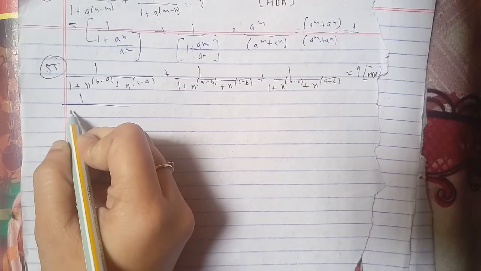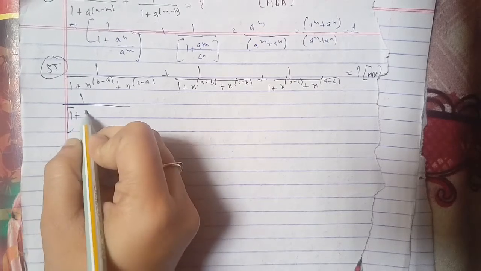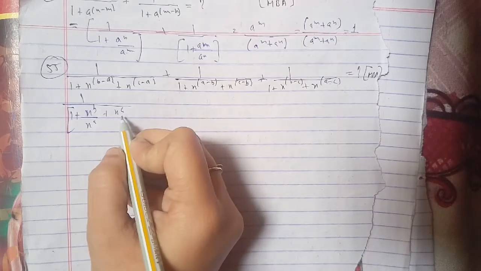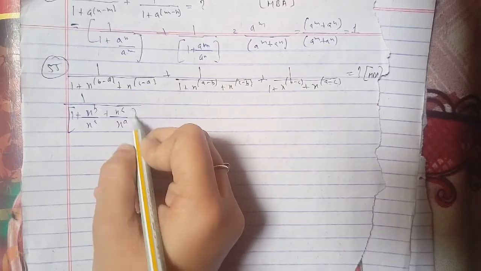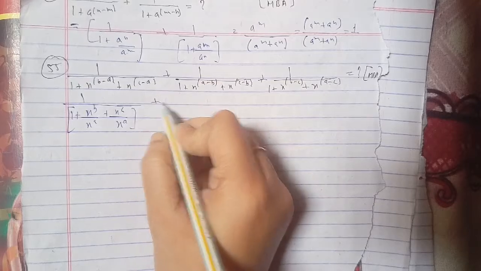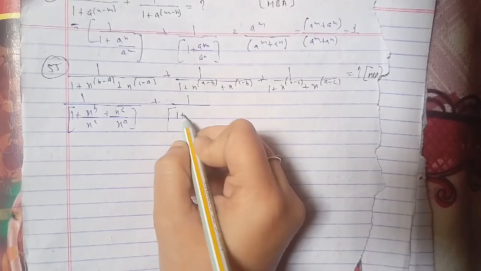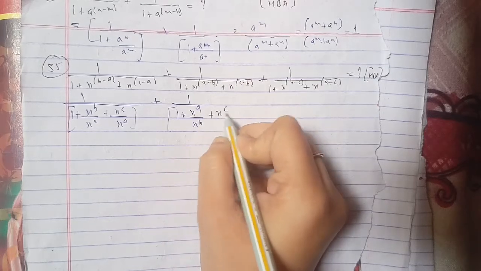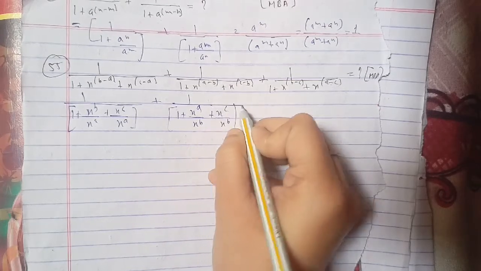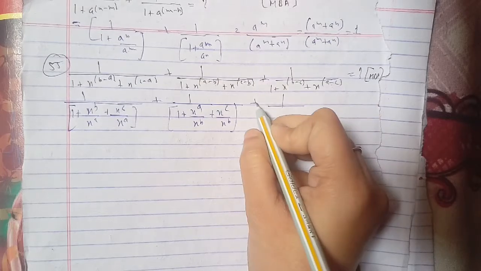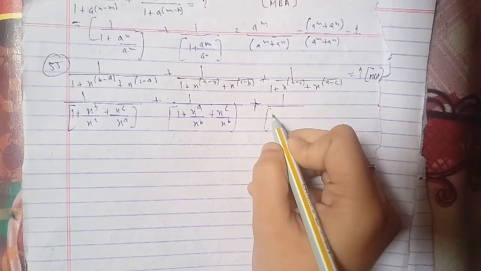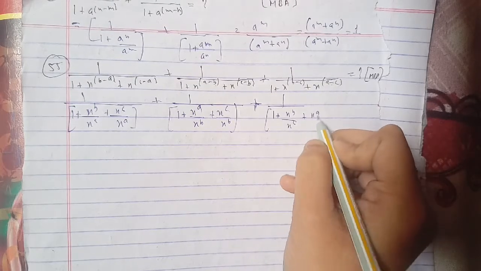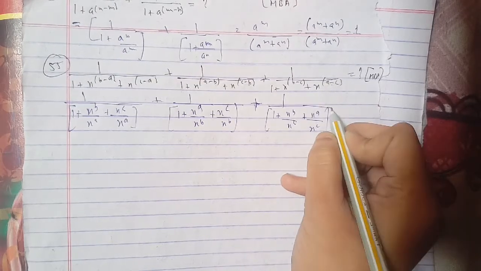1 upon 1 plus x की power b, x की power a plus x की power c upon x की power a, plus 1 upon 1 plus x की power a upon x की power b plus x की power c upon x की power b, plus 1 upon 1 plus x की power b upon x की power c plus x की power a upon x की power c as well.